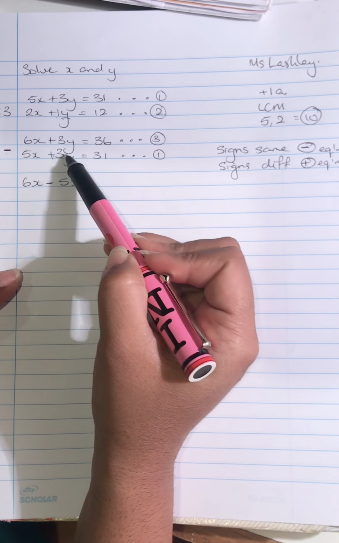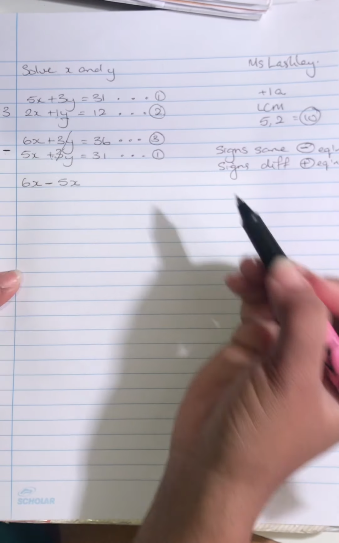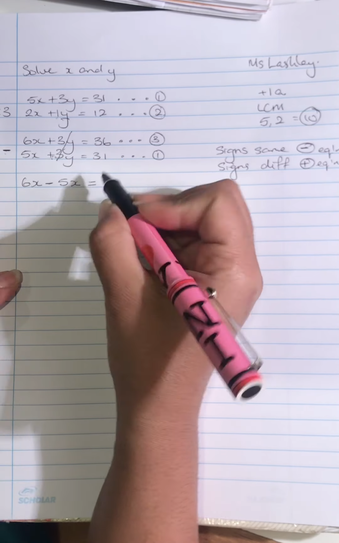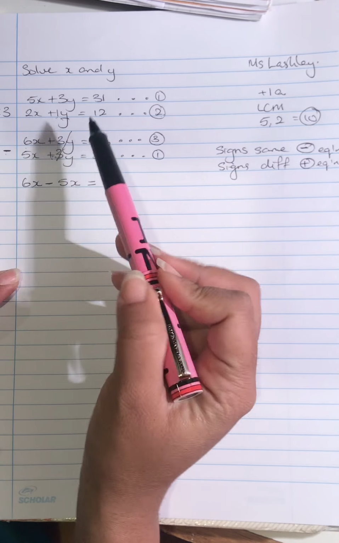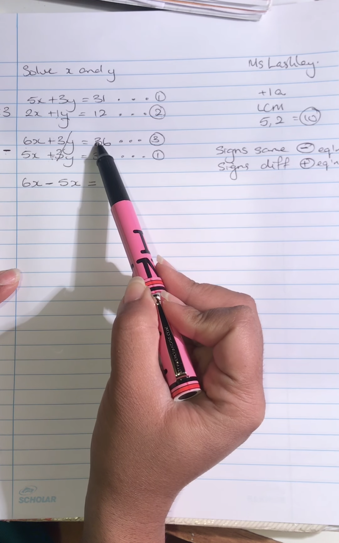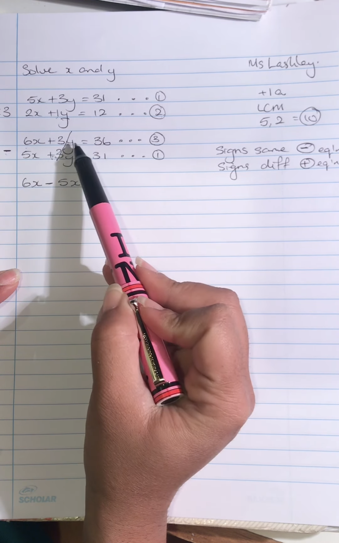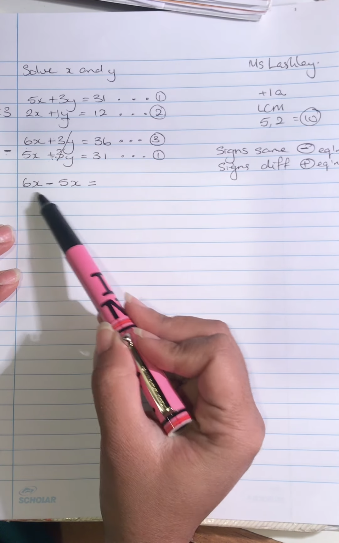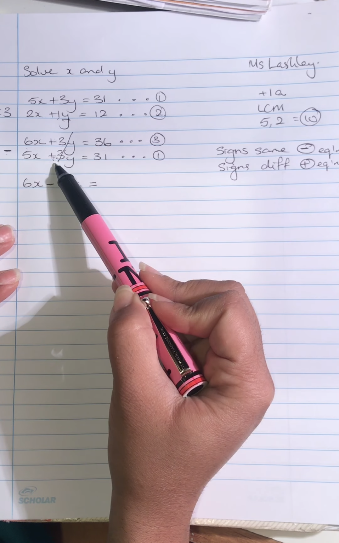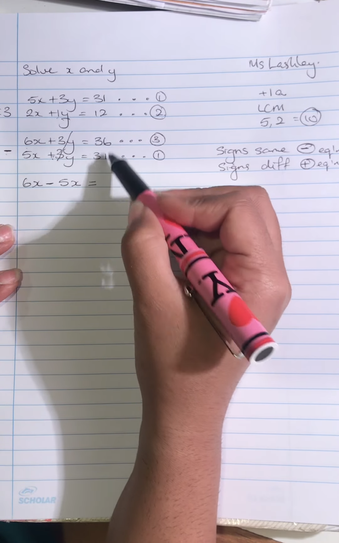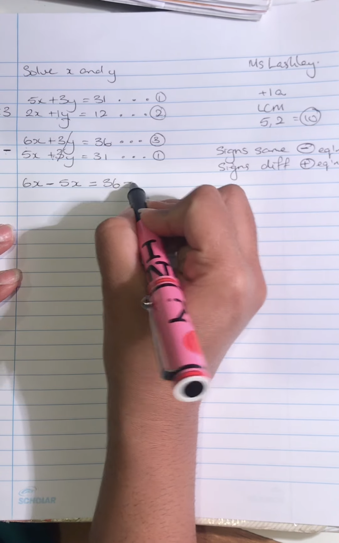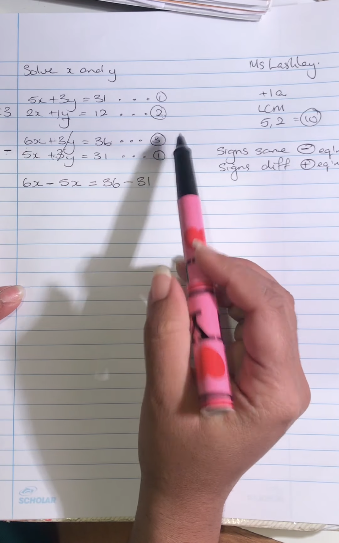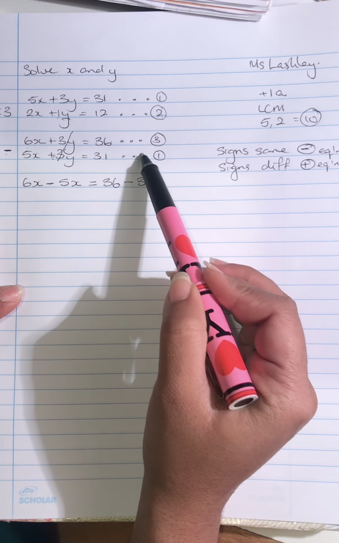3y minus 3y, they're going to eliminate. They're going to cancel out. So we don't need to write it back. It's equal to, so we're following each term in the equations. So the x's, the y's, and then the number after the equal sign, right? So we just subtracted the x's, the y's have been eliminated, and now the numbers, so 36, subtract 31.